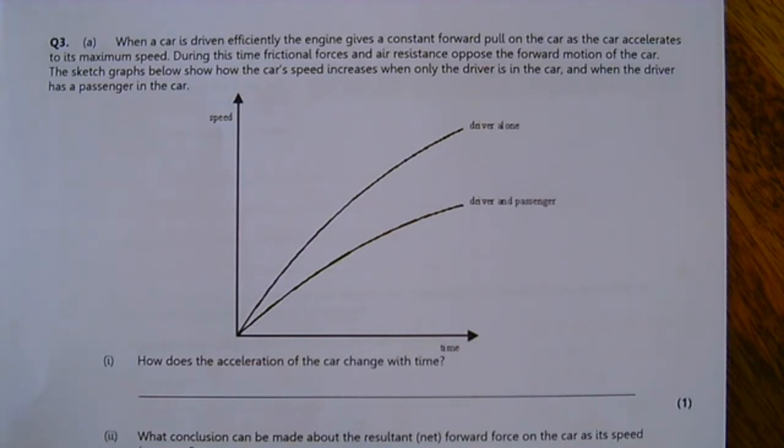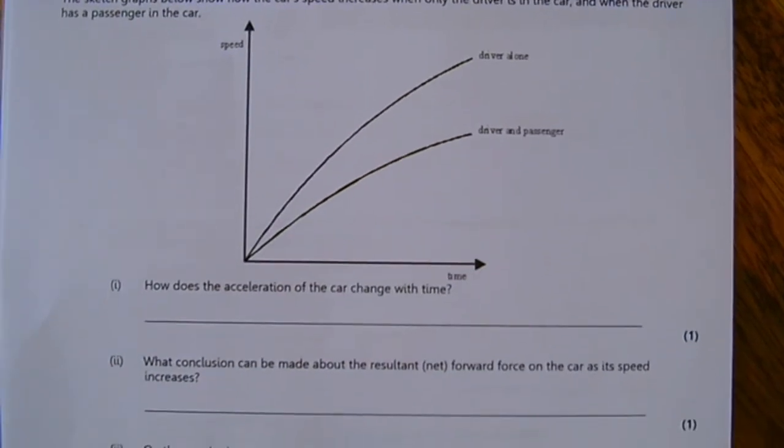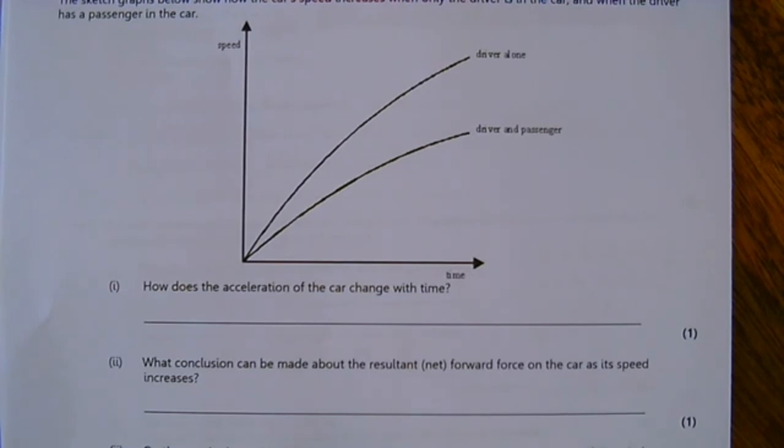The sketch graphs below show how the car's speed increases when only the driver is in the car and when the driver has a passenger in the car. Okay. How does the acceleration of the car change with time? Well, let's have a look at these graphs.